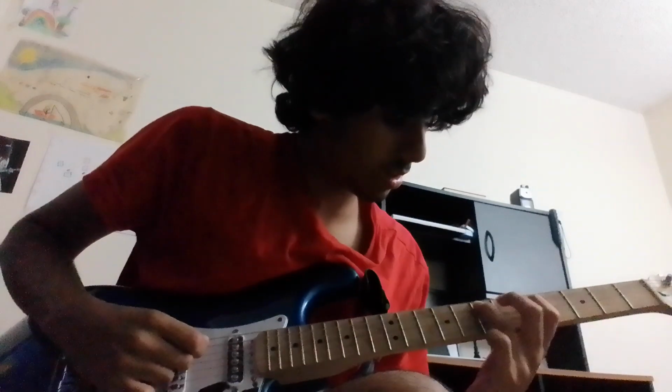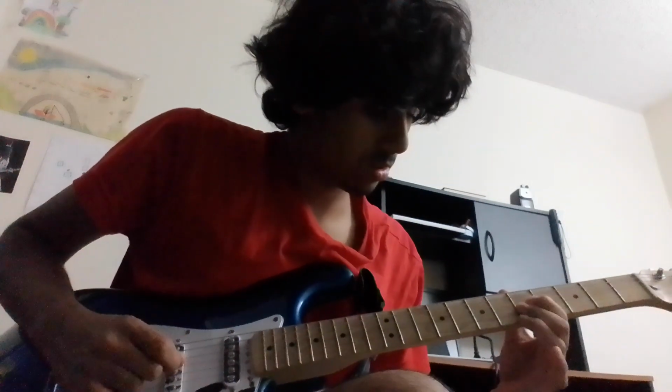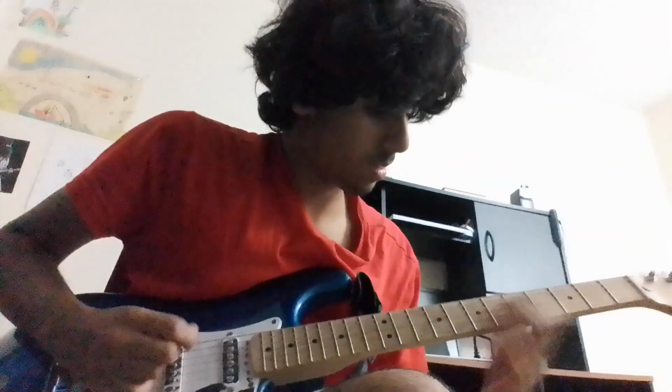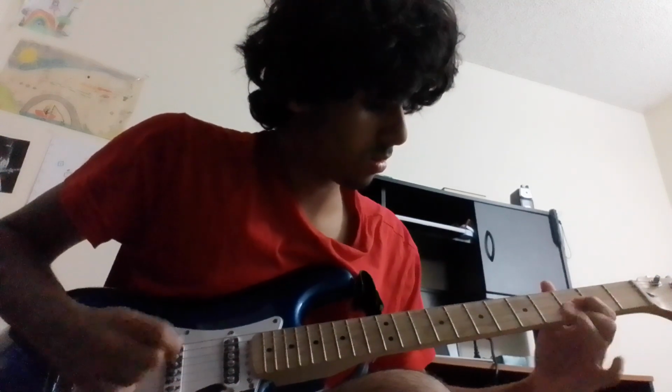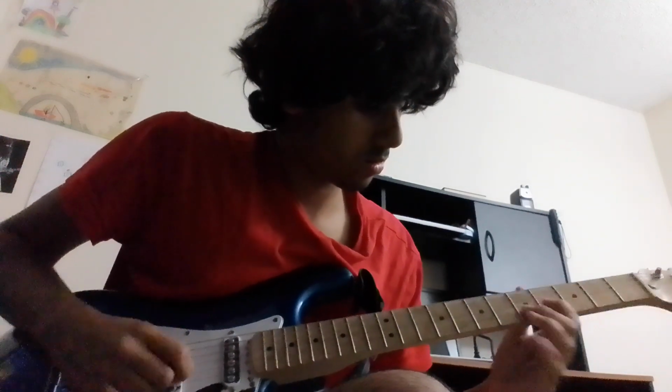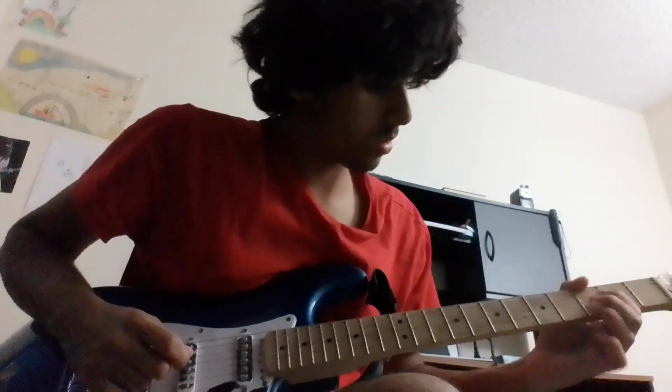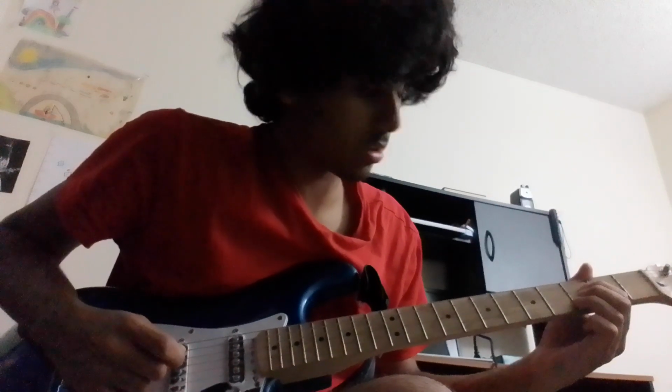You basically just take this shape that we just did, and move everything down 2 frets, except for the ending part. So 5 on the A. Then just go down this A sharp major triad.